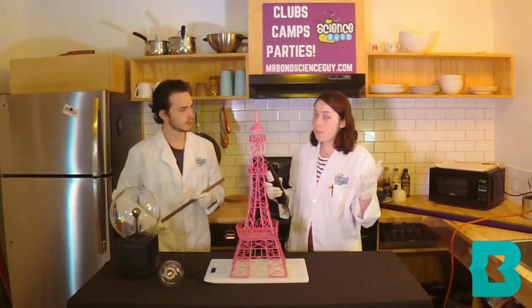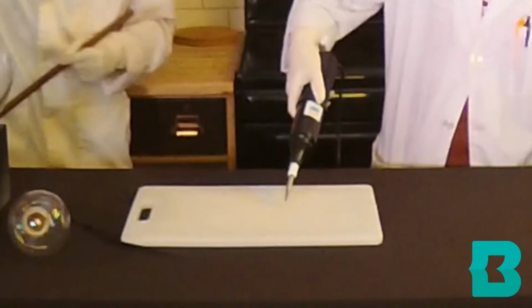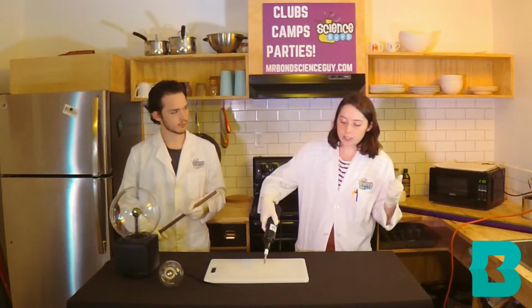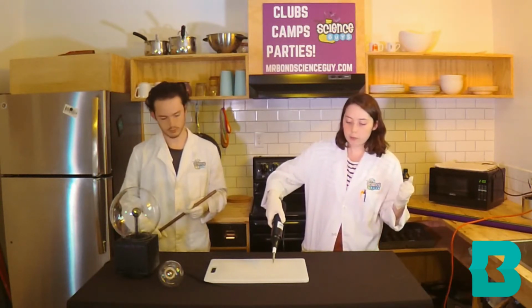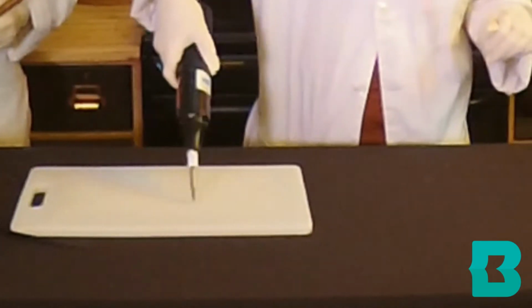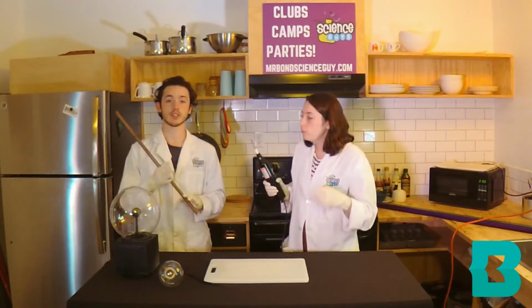Now what do you think would happen when we shock the plastic cutting board? We're going to give it a try. You might notice that it's a little bit softer. The electricity is not able to go quite as easily through the plastic. Now this table is really big and really metal, so it is pulling it through a little bit, but not as much as that.